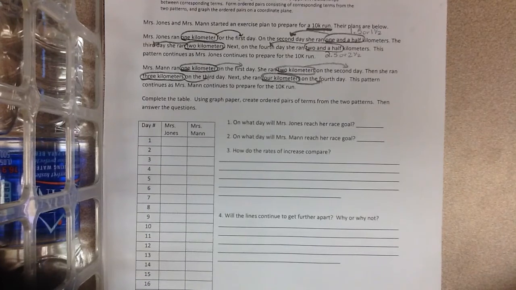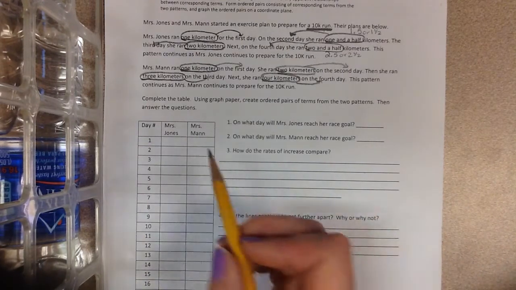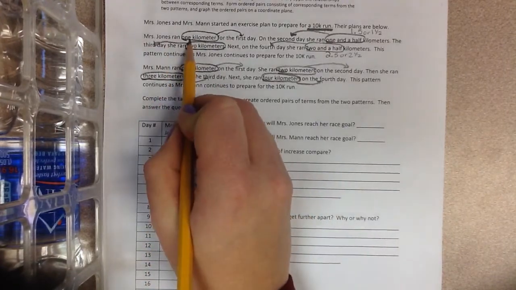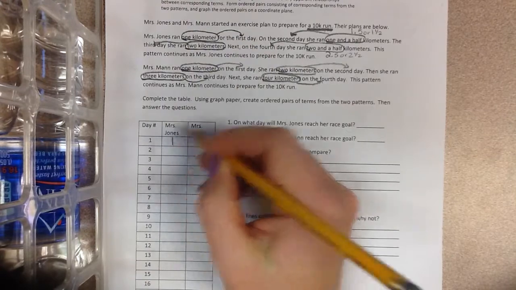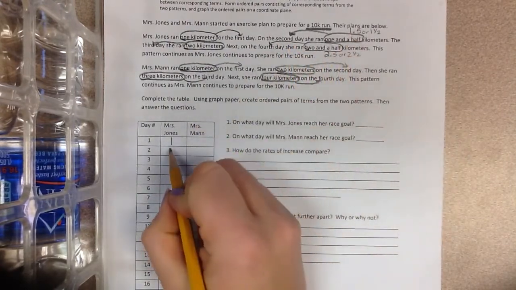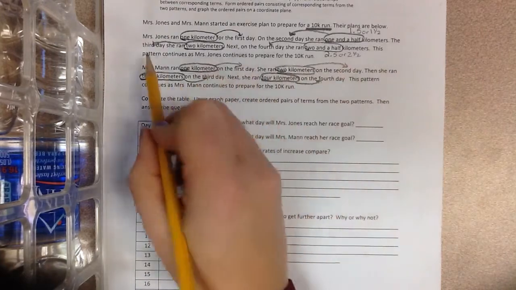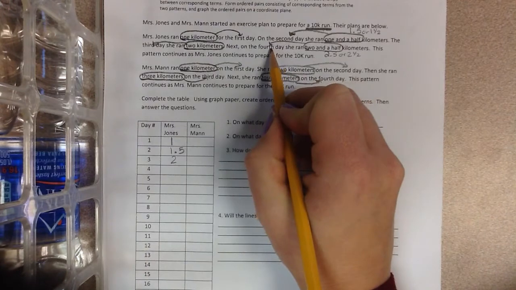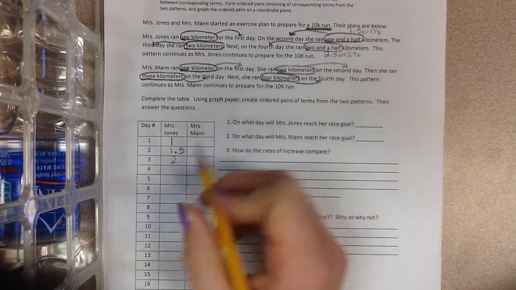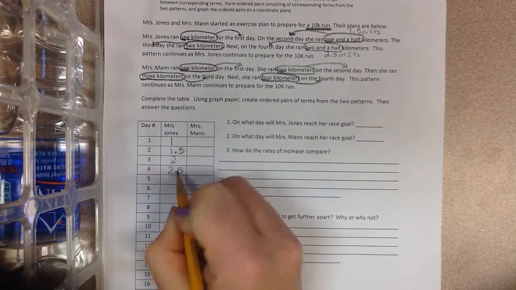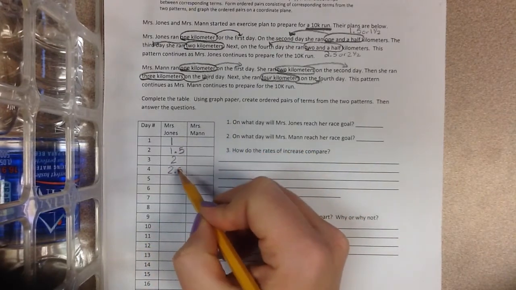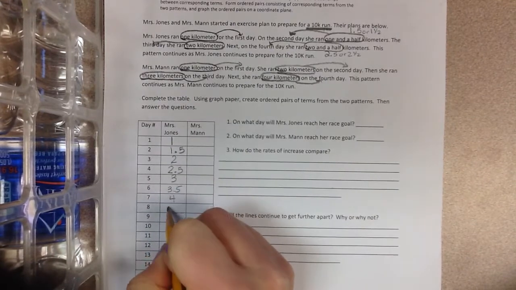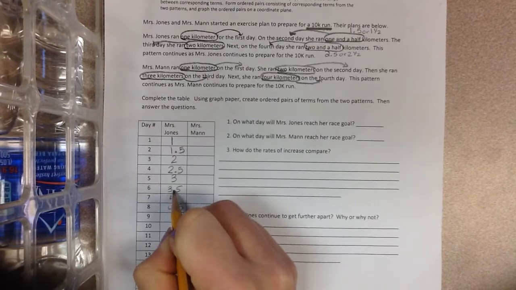So I am completing the table using graph paper, create ordered pairs. So I have to complete the table. That's my first job. Mrs. Jones is the first one. 1 kilometer on the first day. The second day was 1 5/10. The third day she ran 2 kilometers. Fourth day she ran 2.5. What is the pattern? 1, 1.5, 2, 2.5, 3, 3.5, 4. Go ahead and fill out the rest. Hopefully you saw that pattern.